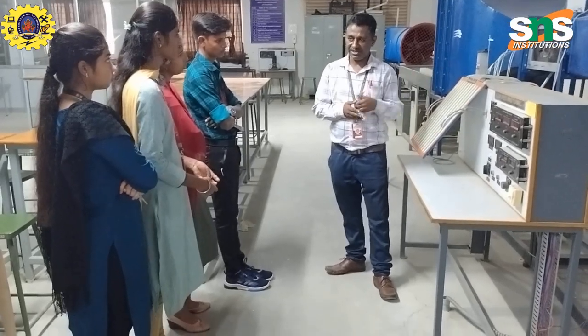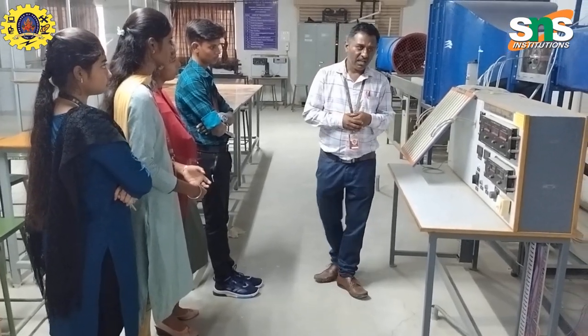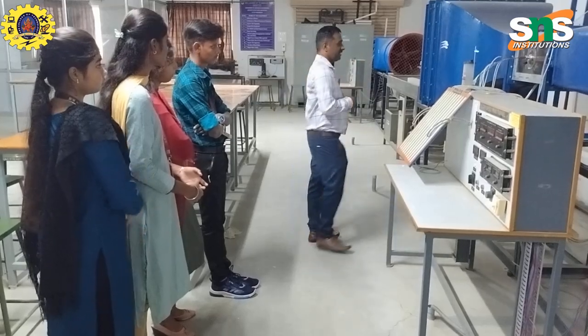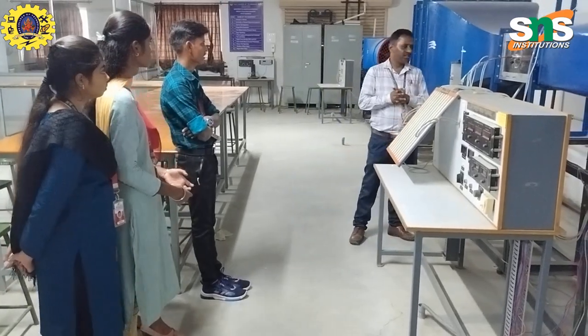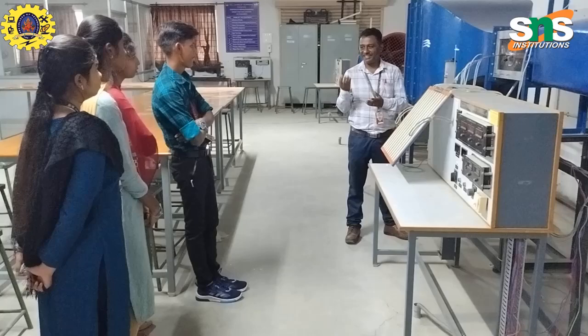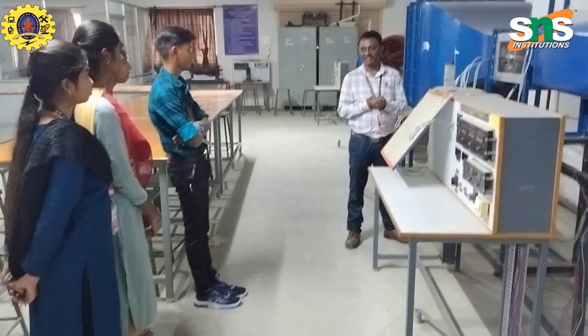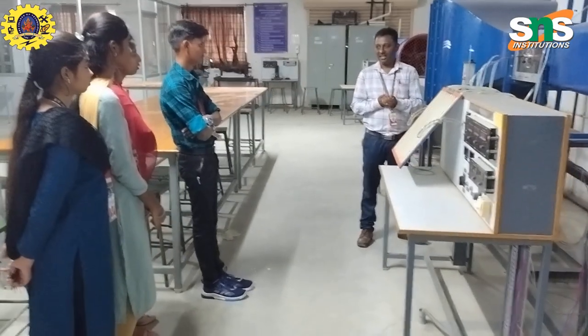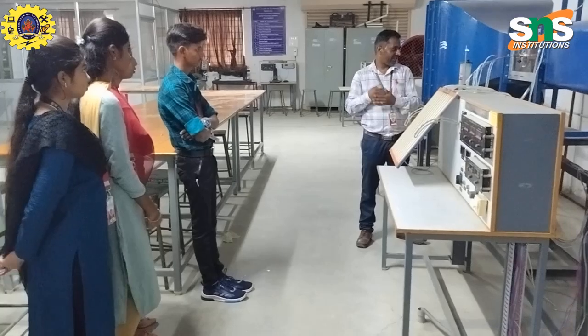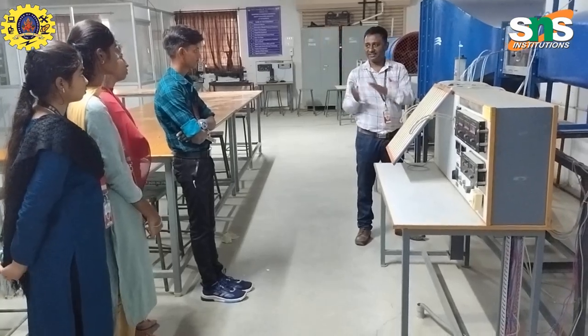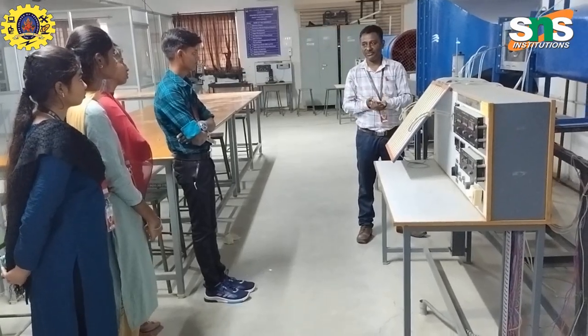I want to analyze an airfoil at 0 degree angle of attack, 5 degree angle of attack, 10 degree angle of attack, so that I can assess at which angle of attack it will give the maximum amount of lift.